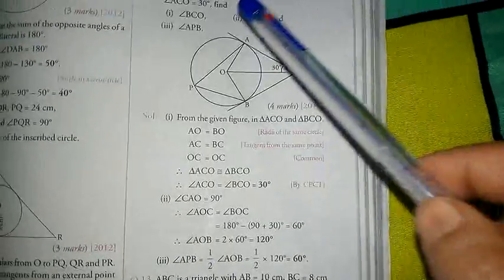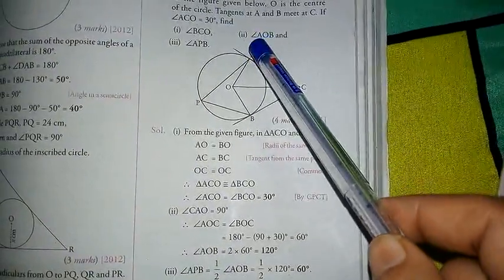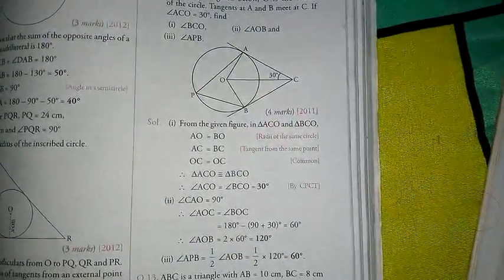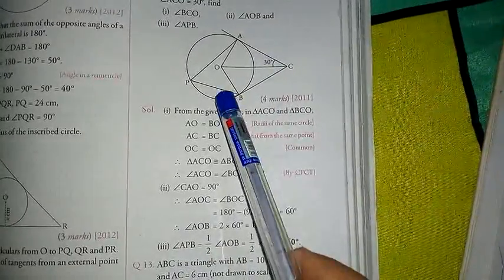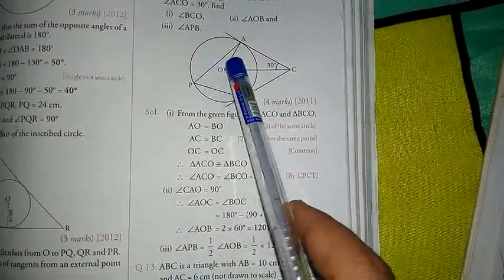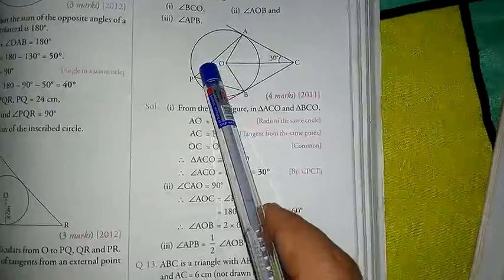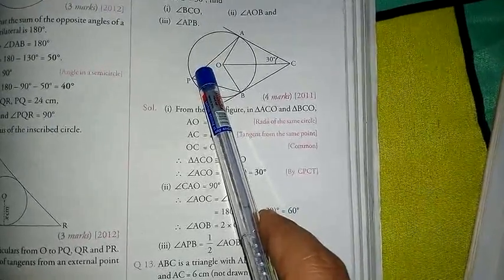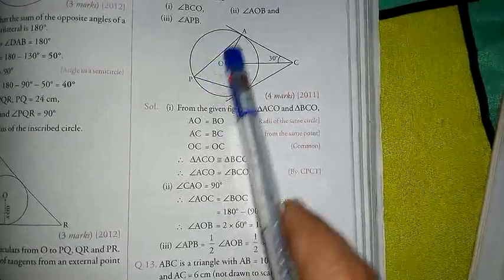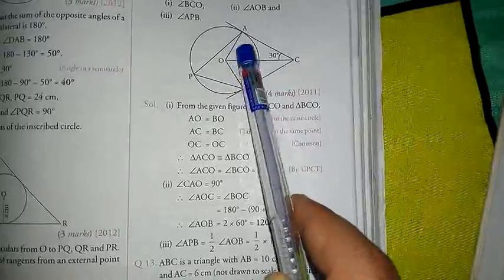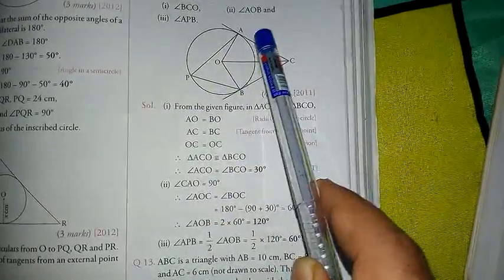Next, number 3 is angle APB. Very important, children. It is said the angle at the center is double the angle at the circumference. That means we can just speak vice versa.